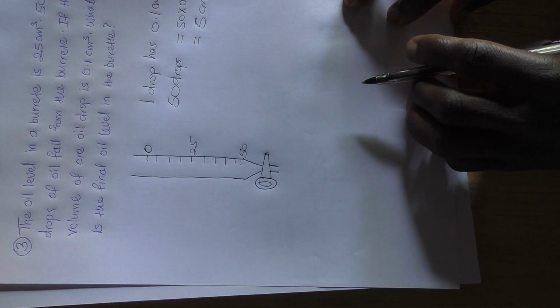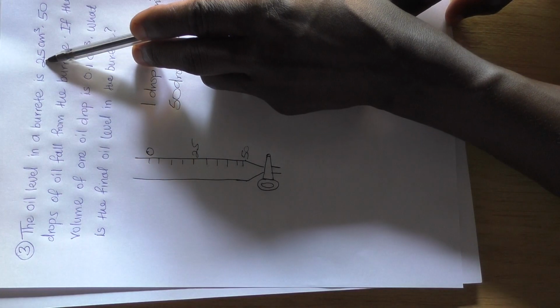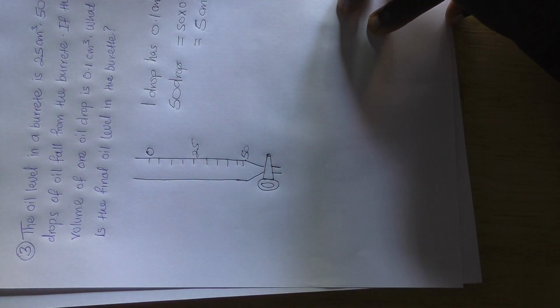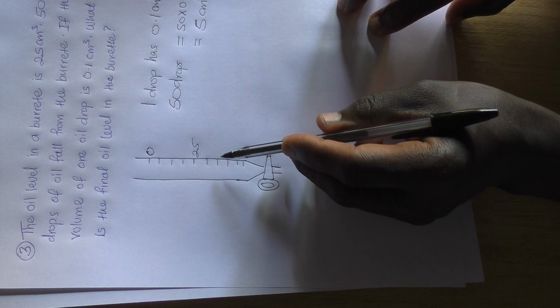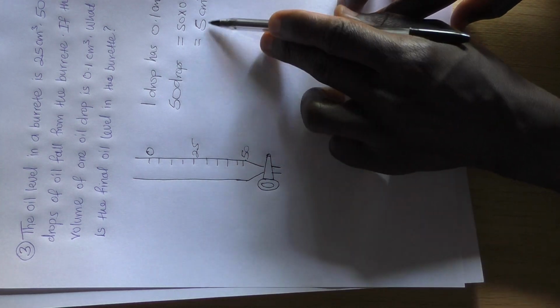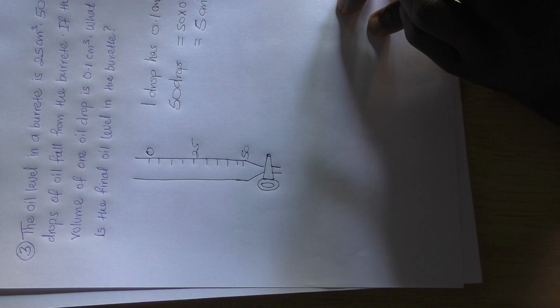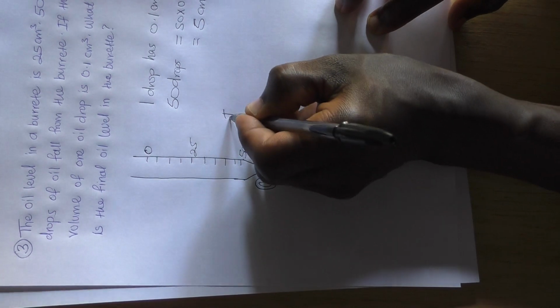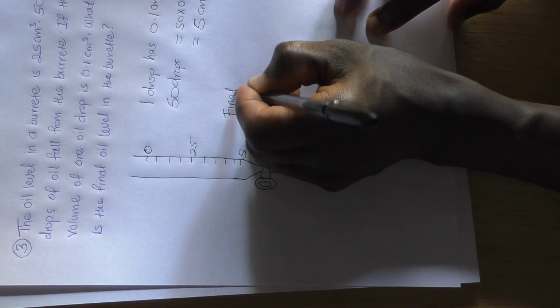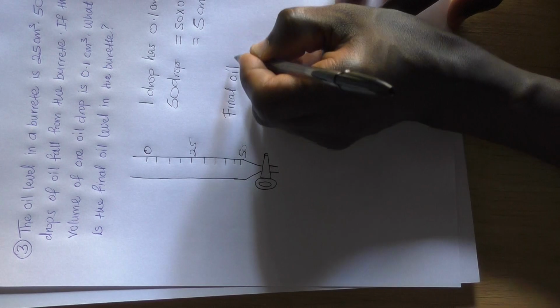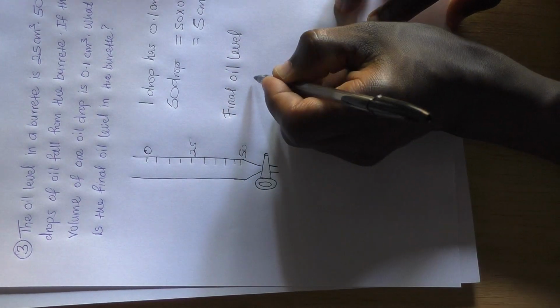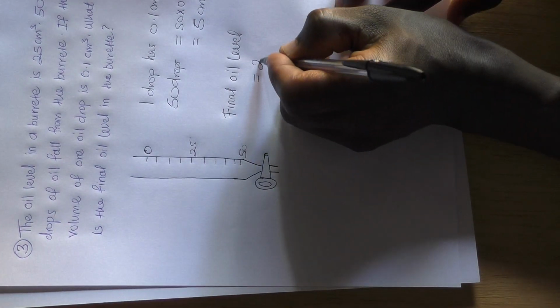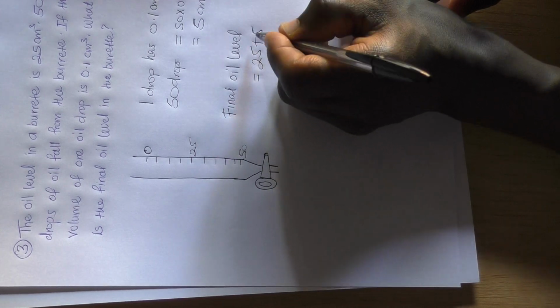Then that means that if it was at 25, then we shall add 5 to 25. That is, we shall say final oil level is given by 25 plus 5.